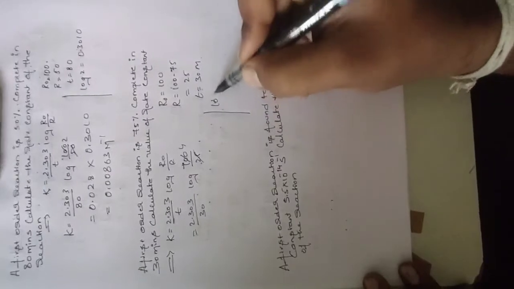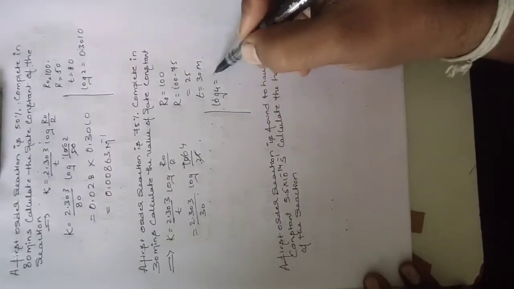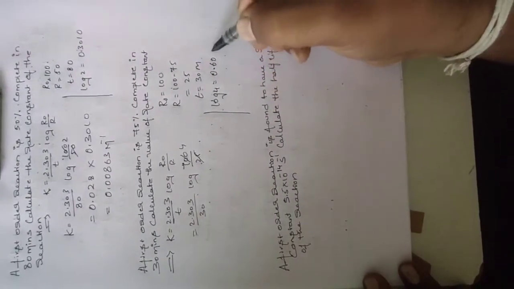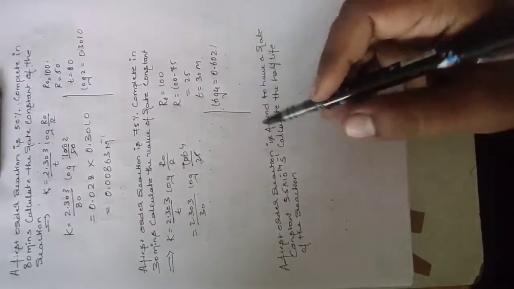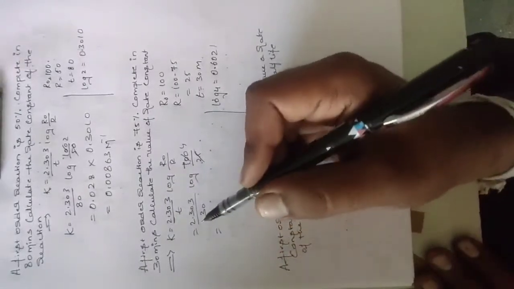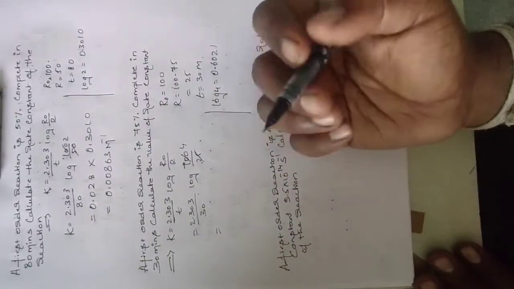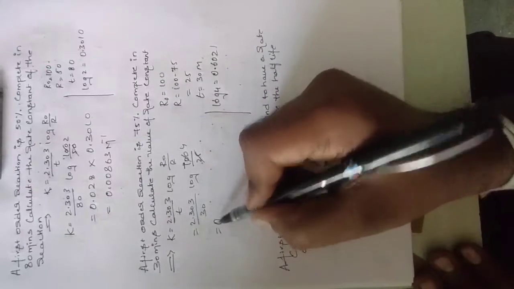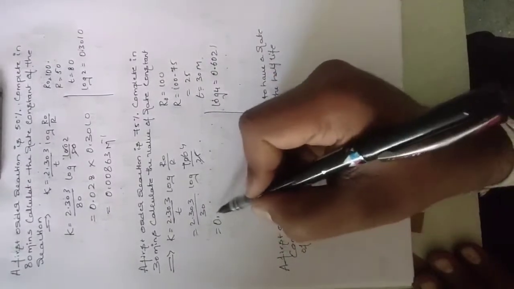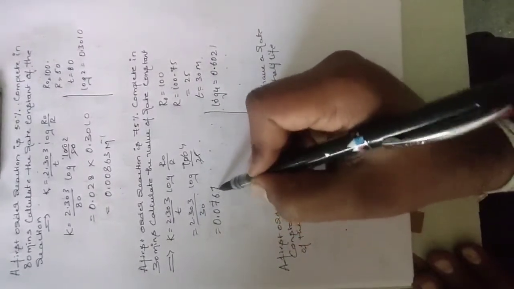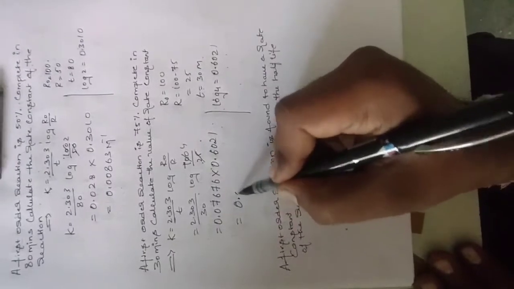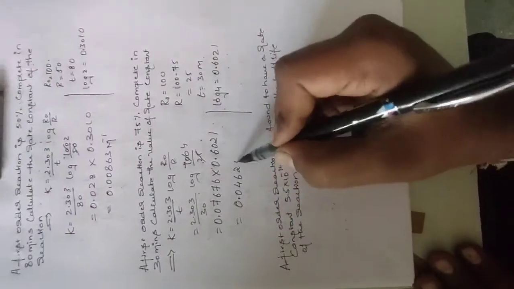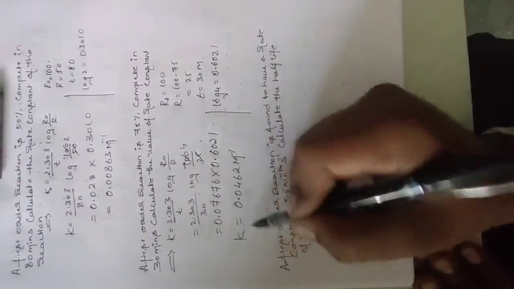The log 4 value is 0.6021. If we divide 2.303 by 30, we get 0.07676 into 0.6021. We get overall 0.0462 per minute, the rate constant value.